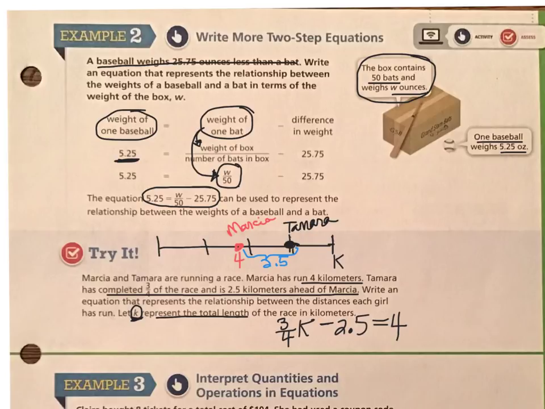So the equation is 3/4 K, 3/4 of the distance of the race, minus the 2.5 kilometers that Tamara is ahead, equals the distance that Marcia has covered in the race, which is 4. So 3/4 K minus 2.5 equals 4.